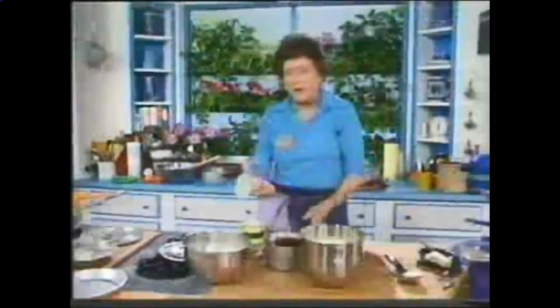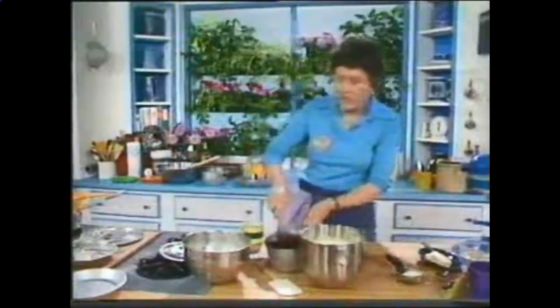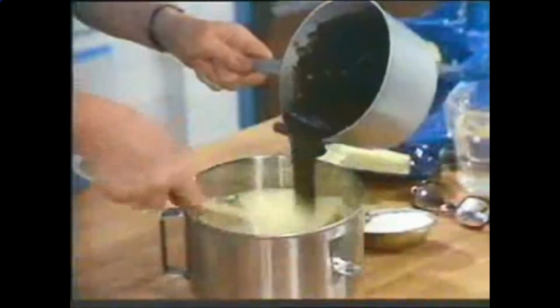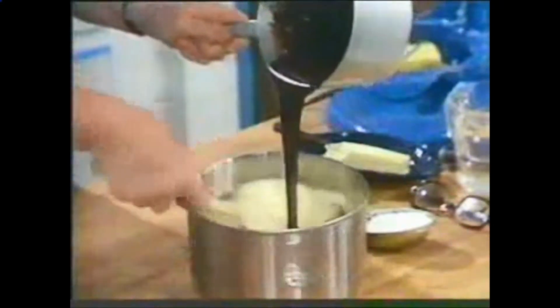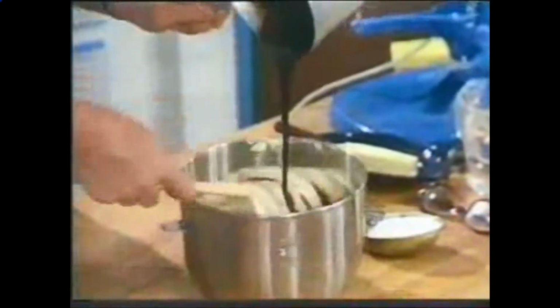Over the years, I've found that the best way to me to understand what a test statistic is to think about Julia Child. Using a great big rubber spatula, the chocolate gets folded into these beautiful beaten eggs.